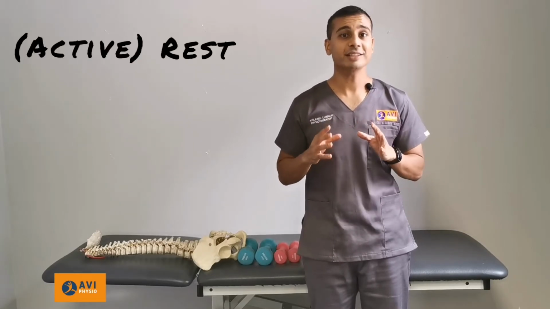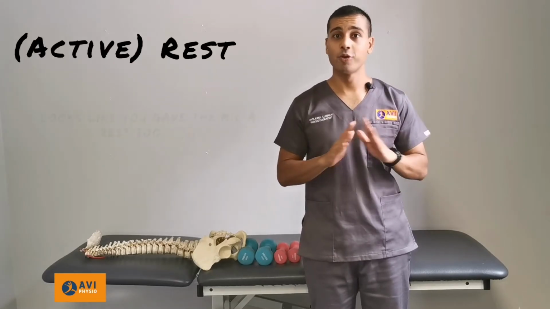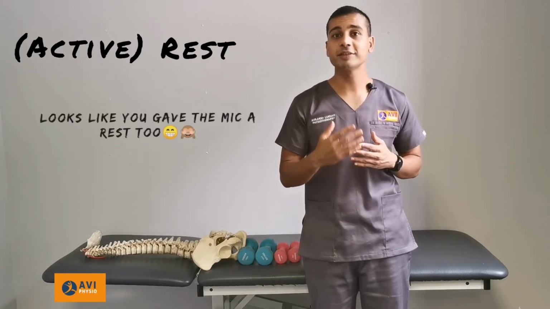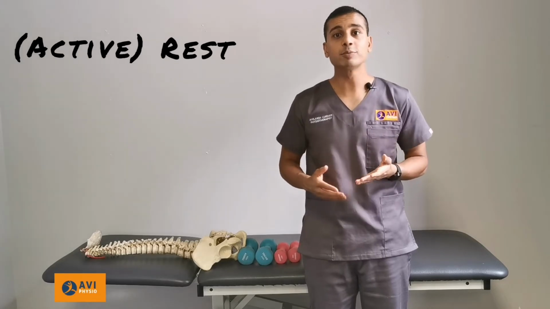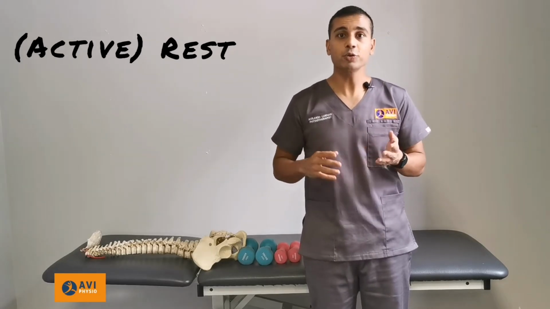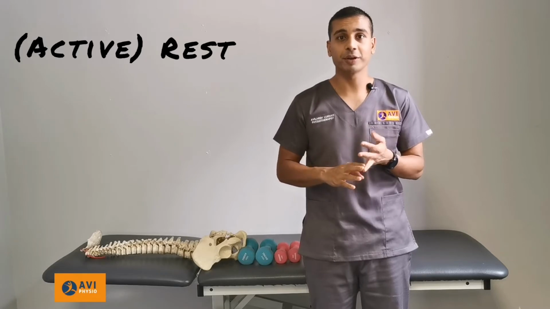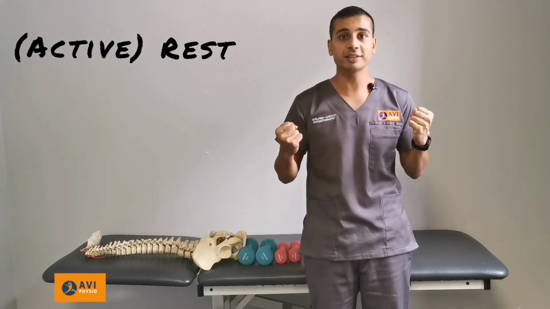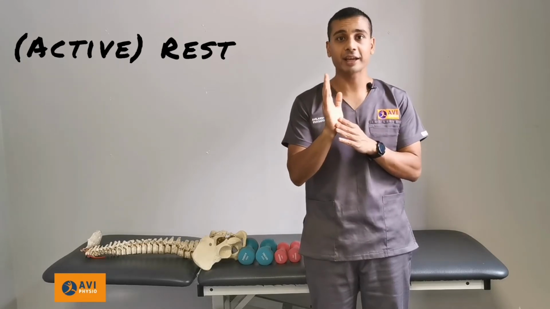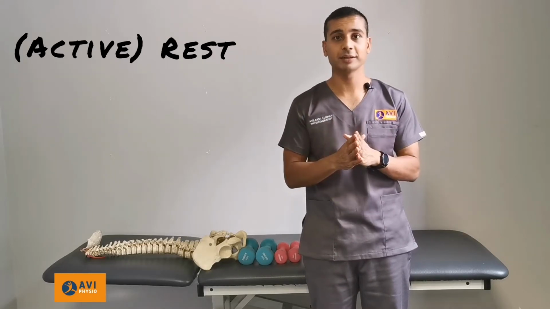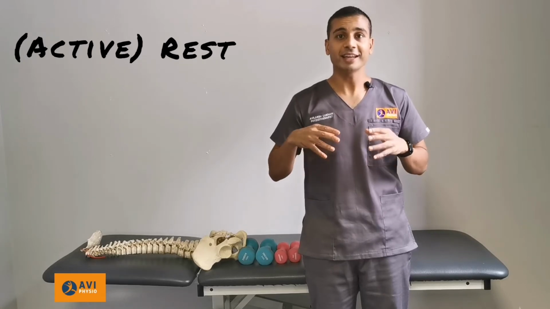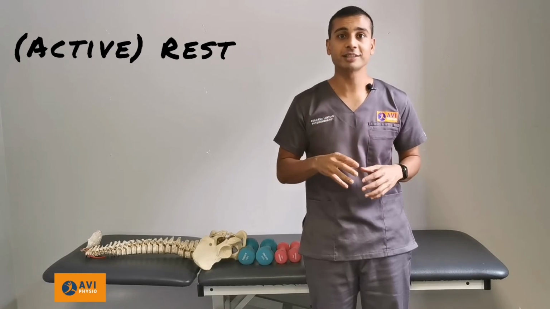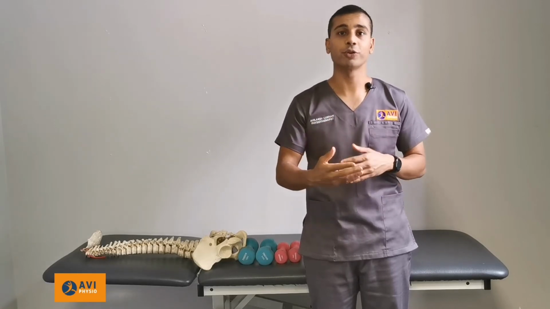Rest. Now, rest does not mean lying in bed, not moving. Rest means active rest, so avoiding activities that aggravate you while still moving everything else. So you may avoid running, jumping, or high intensity activities or weight bearing activities with heavy resistance, but you can still do gentle ankle movements and move the other areas. This is important because it helps to create circulation to the entire body and help to decrease stiffness at the ankle, which is going to help with your overall healing.